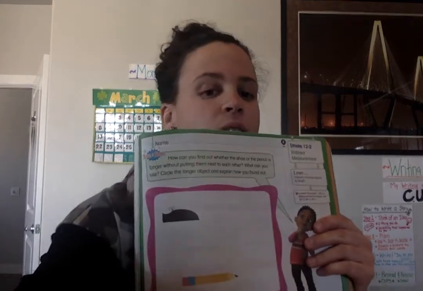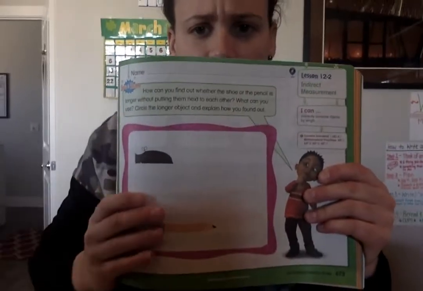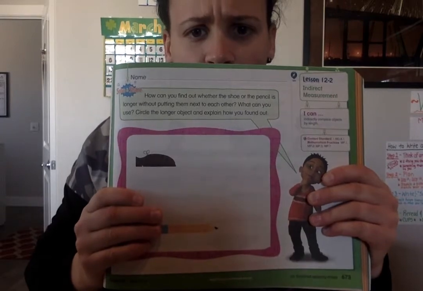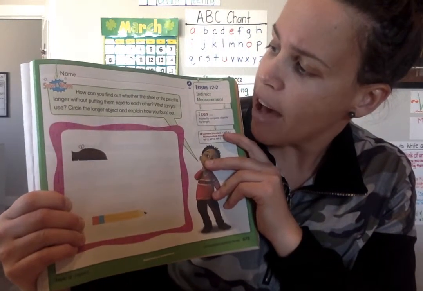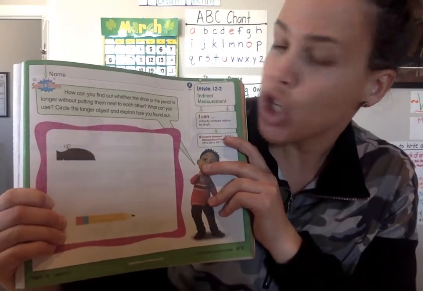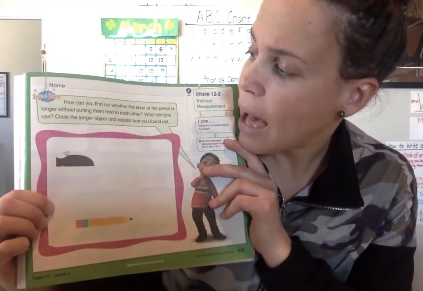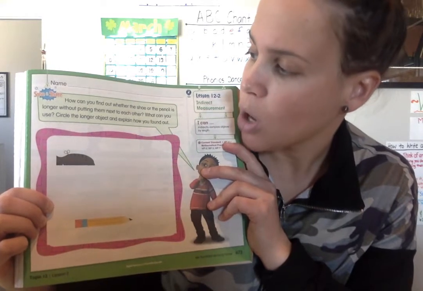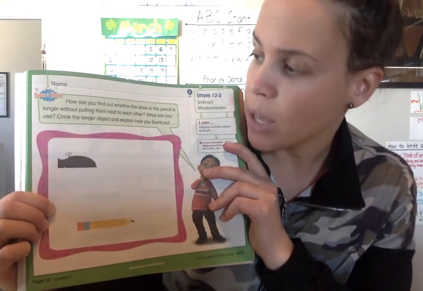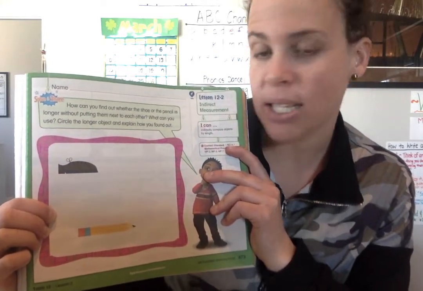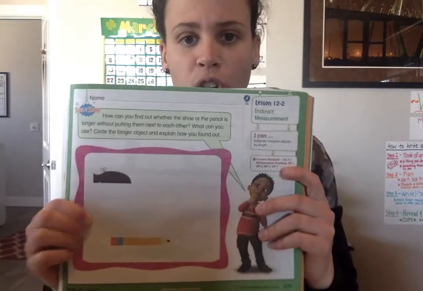How can you find out whether the shoe or the pencil is longer without putting them next to each other? What can you use? Then circle the longer object and explain how you found your answer.